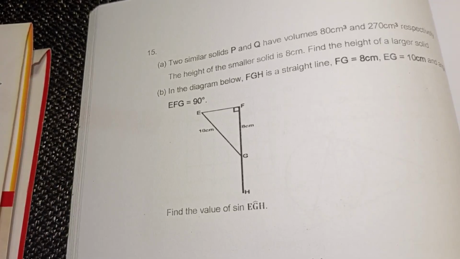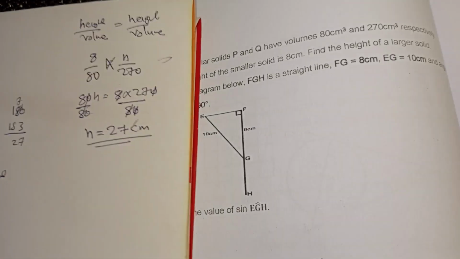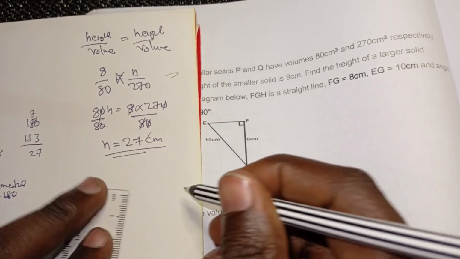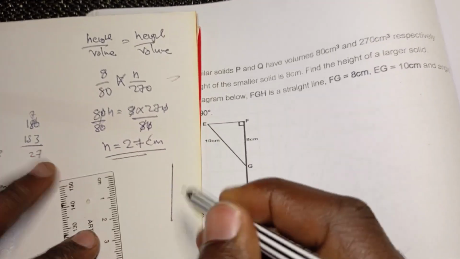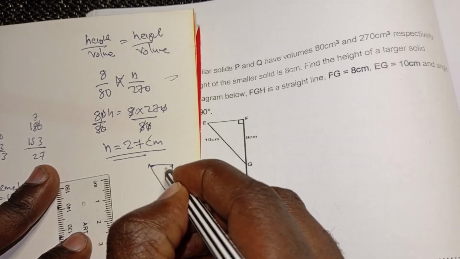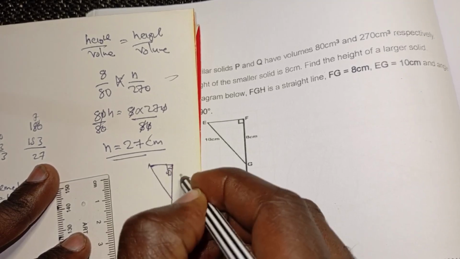So what we'll do here, we just write the diagram here. Okay, so we have something like this. Here you are given 90.